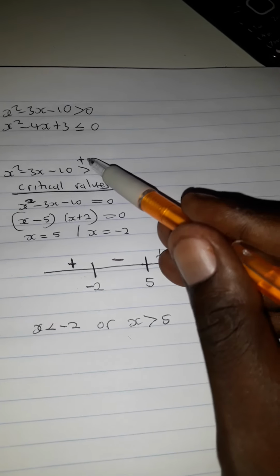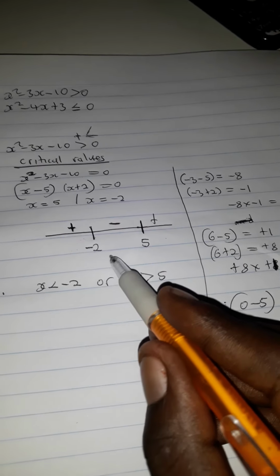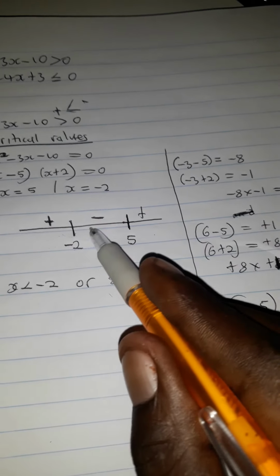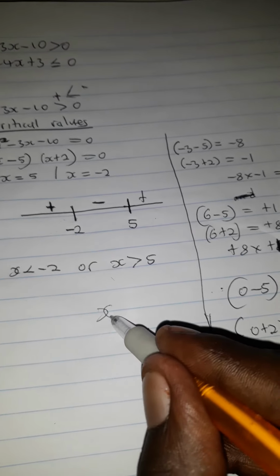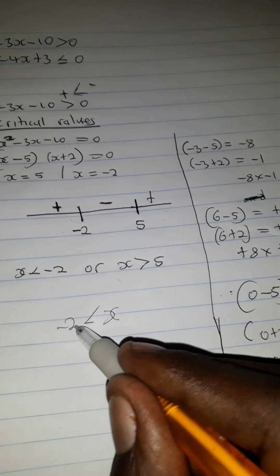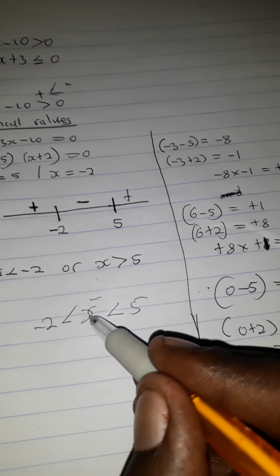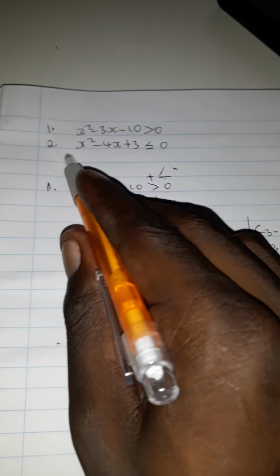If it was less than, let's say it was less than here, then our answer was going to be negative. So we need answers that are between -2 and 5. So our answer was going to be x is greater than -2 but less than 5, because negative is between -2 and 5. So I want you to do number 2 on your own.